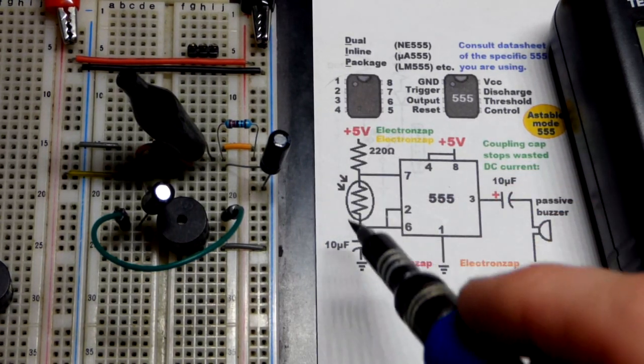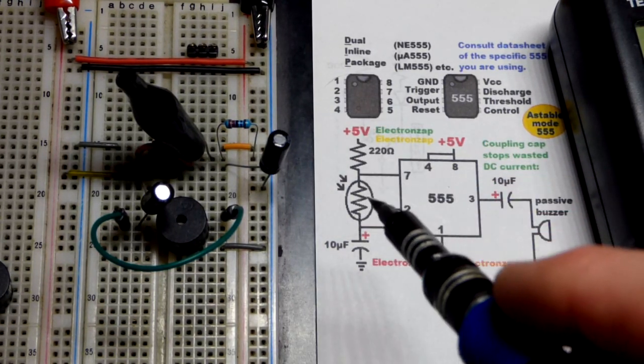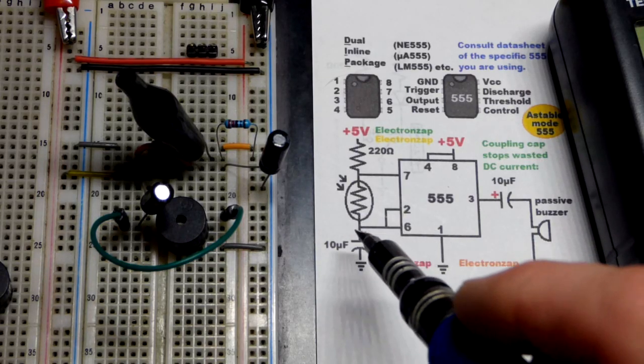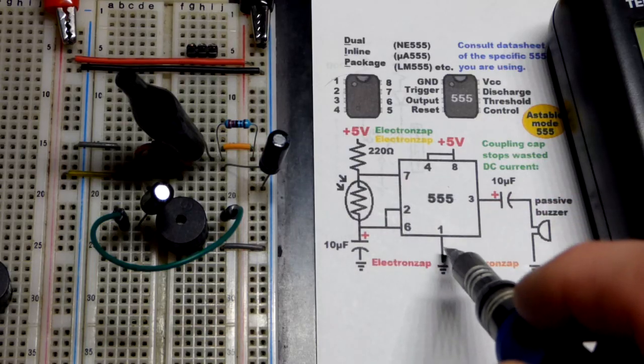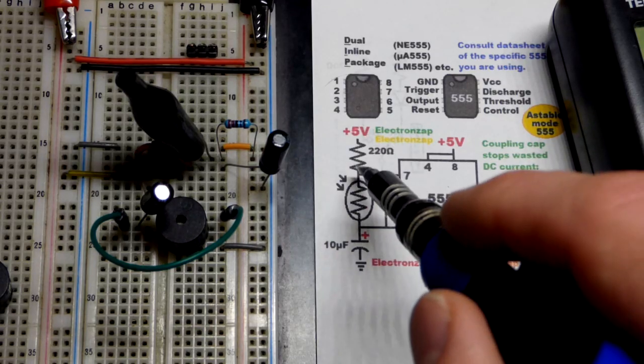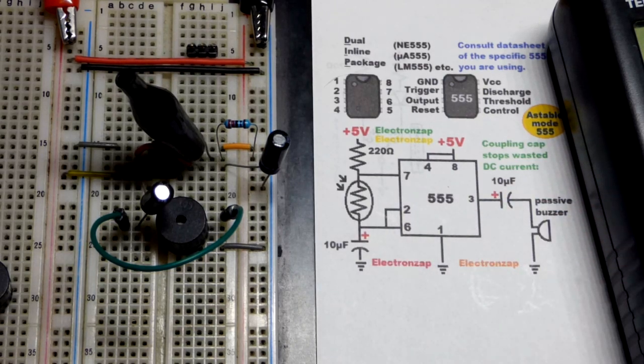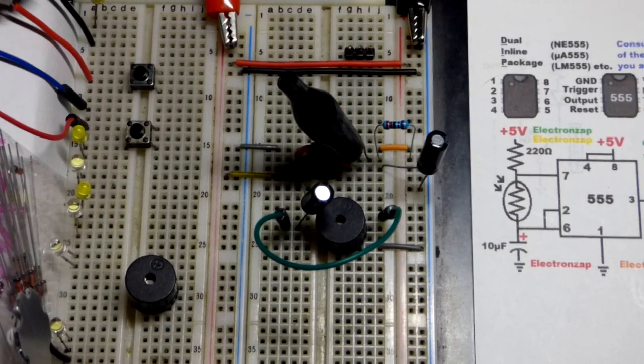When the output's high, one click, the capacitor is charging through these two resistances. That one's based on light level. And then when you hear the other click, the capacitor is discharging through pin 7. That's when the output's low, and whatever current goes through the 220 ohm resistor just goes right to ground. It is wasted current. We waste a lot of current with this circuit.